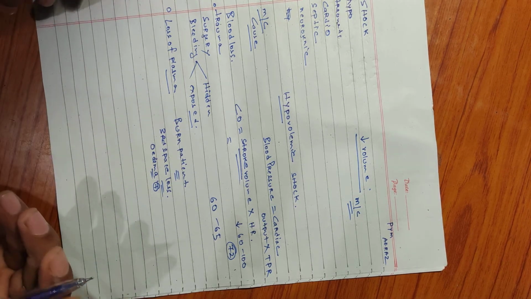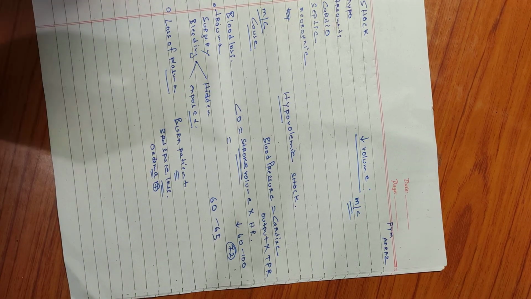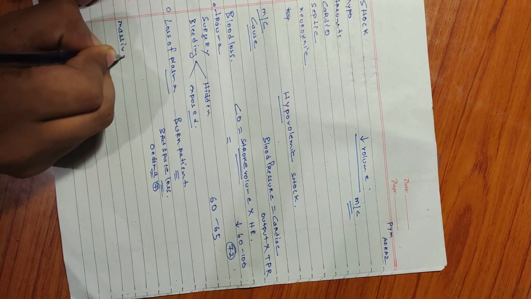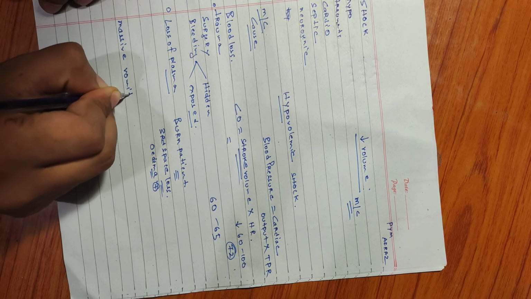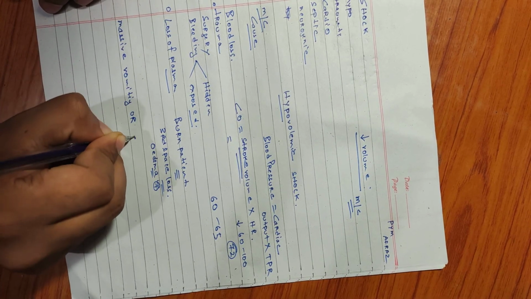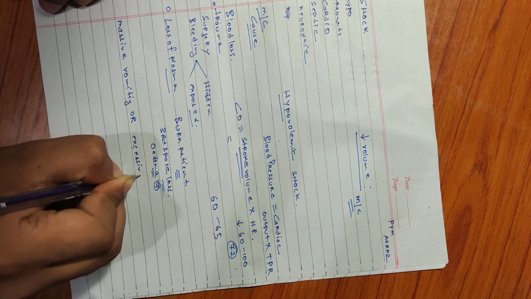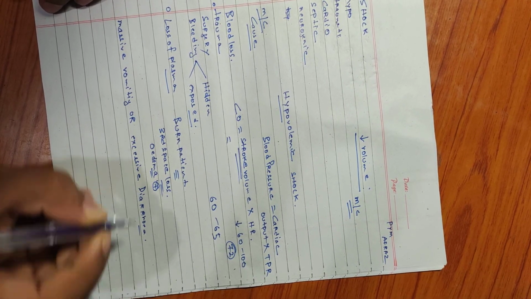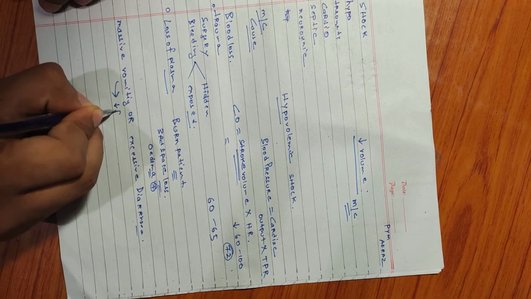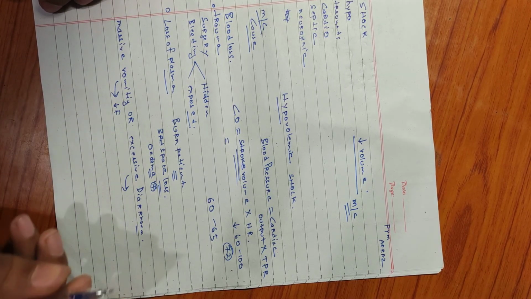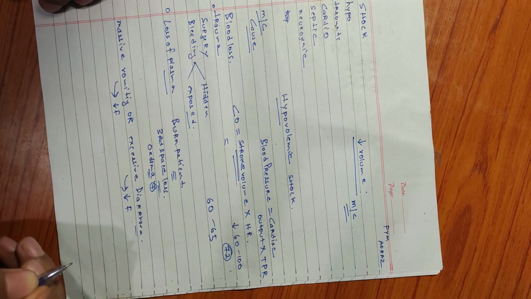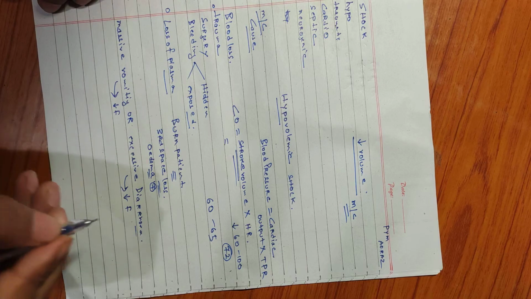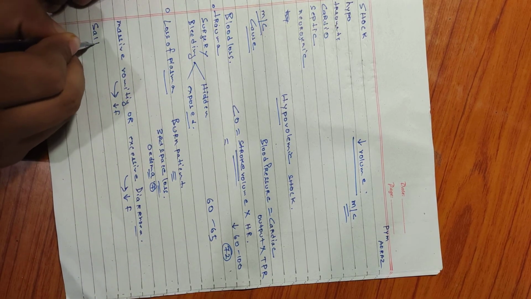Again, along with this, if you are vomiting a huge amount, massive vomiting, or excessive diarrhea, what is happening? You are losing fluid here, decreased fluid, right? And whenever you are vomiting or having diarrhea, you're losing salt.